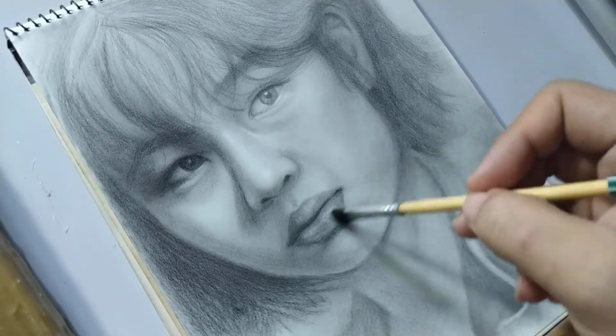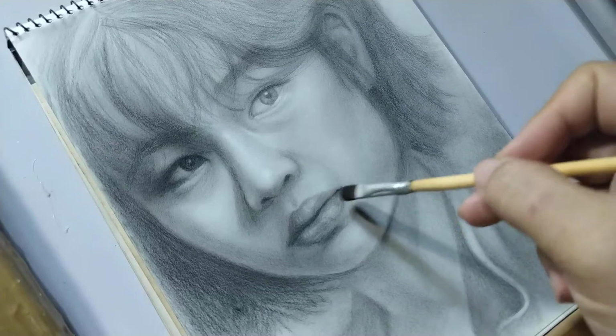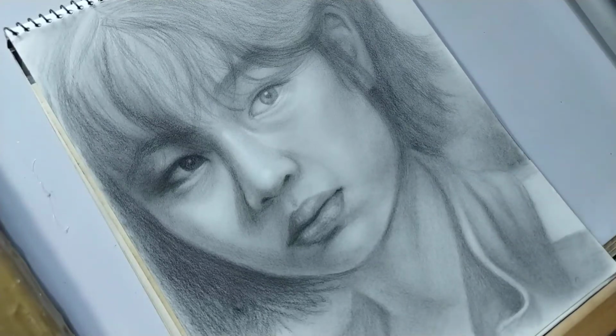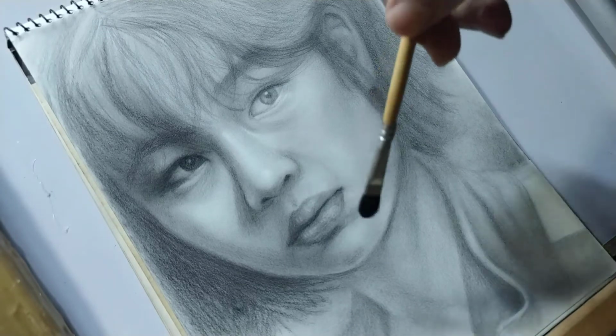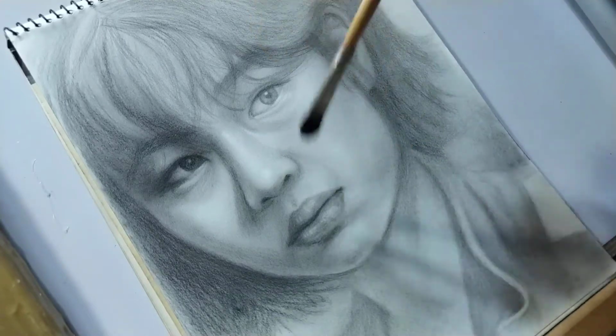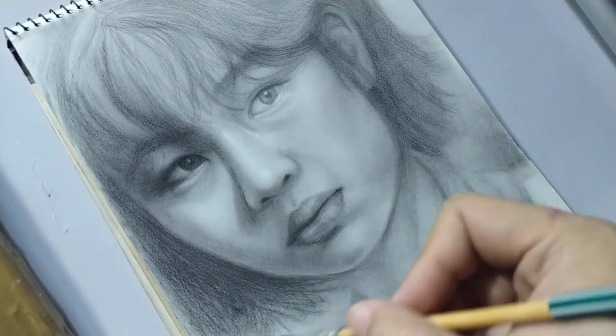Okay, it's not efficient. Drawing a photo is no good. Not good for you as an artist, and not good for the client. Okay. Again, that's just me. Don't have to listen to anything I say.